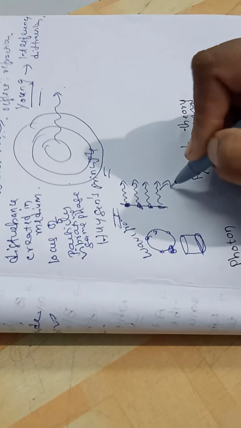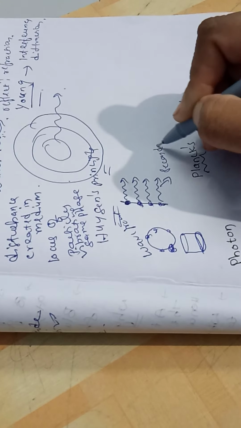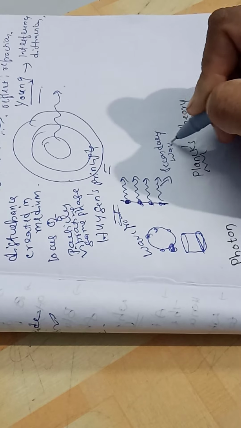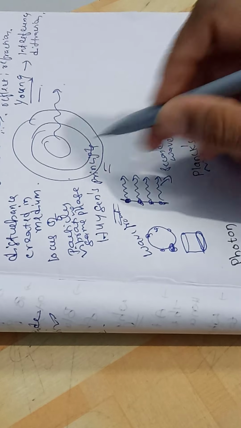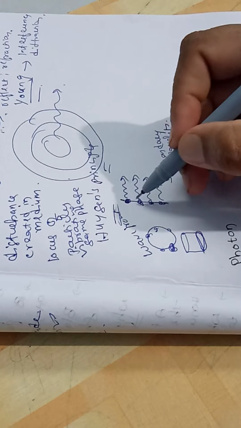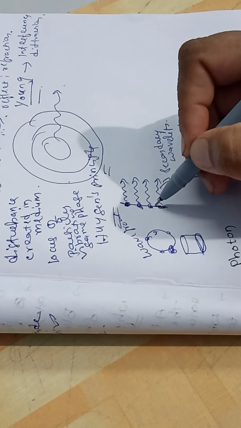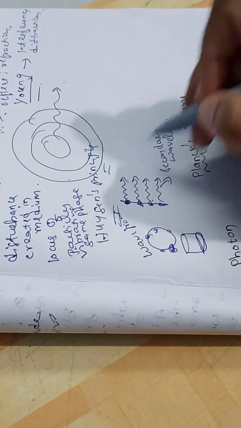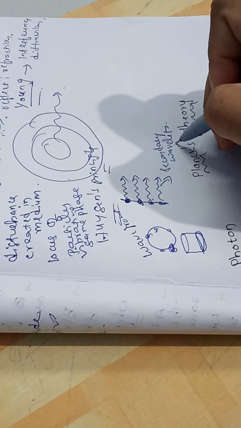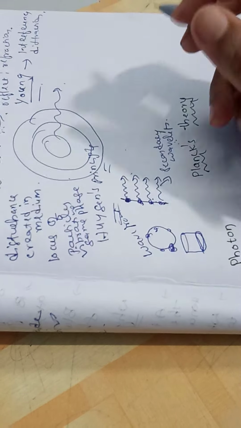These waves he called secondary wavelets. So according to his theory, each and every point on a wavefront acts as a source for secondary wavelets. So this is Huygens principle.